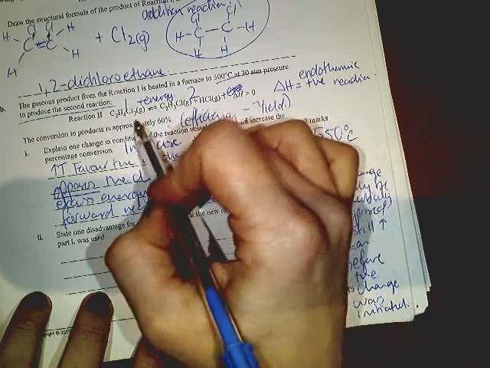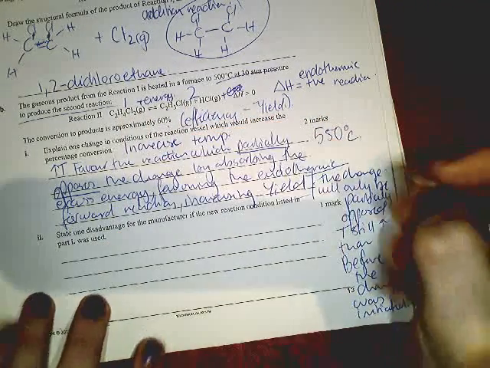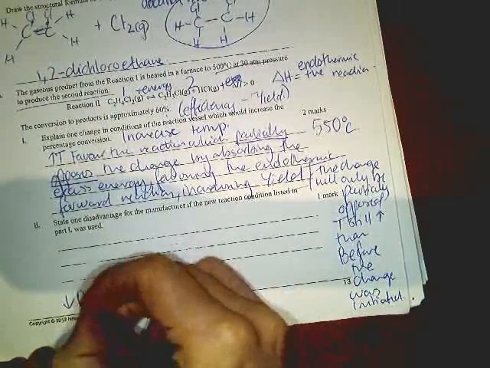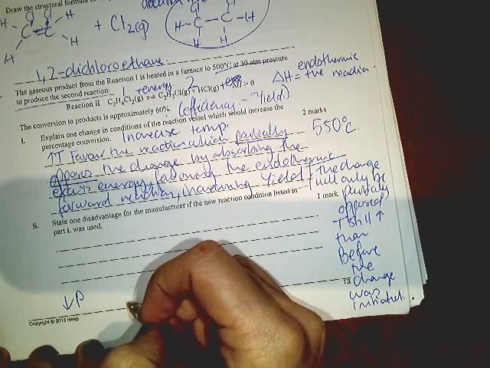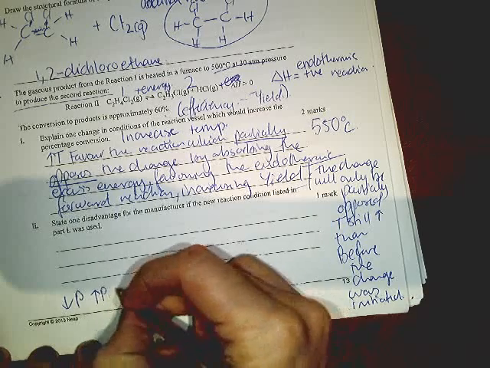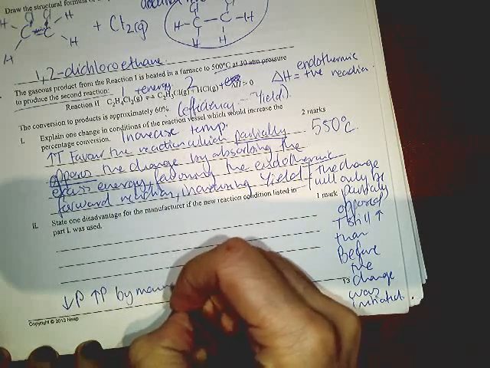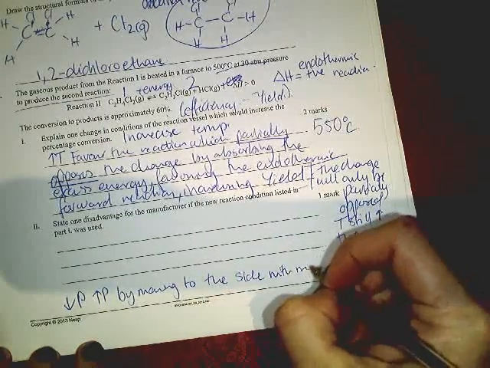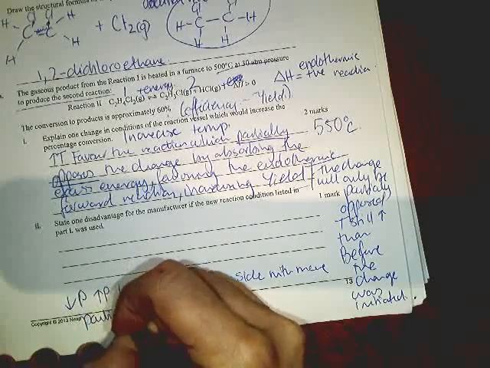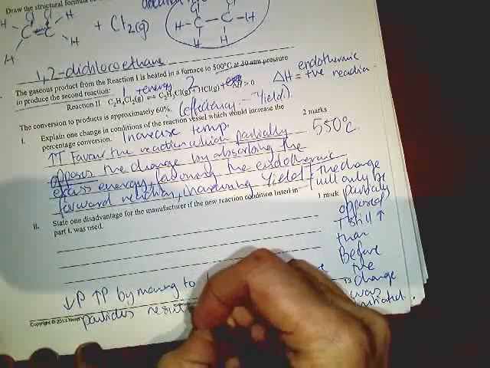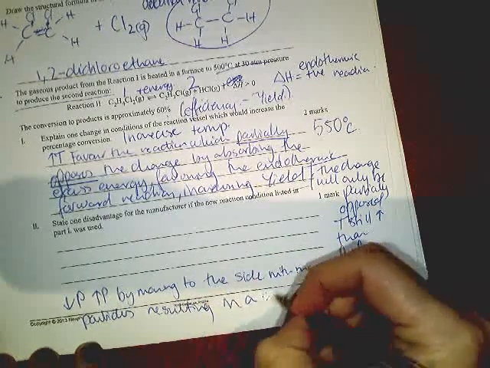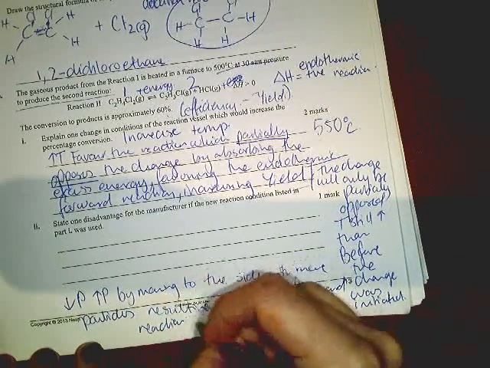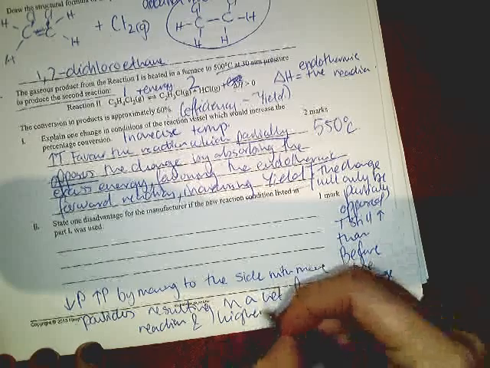So basically, if we decrease pressure, okay, of course you only have to provide 1, but if we decrease pressure, the system will want to partially oppose this change by increasing pressure, by moving to the side with more particles, resulting in a net forward reaction and higher yield.